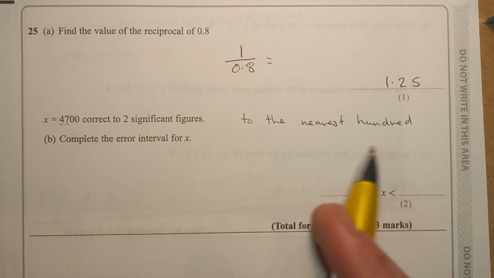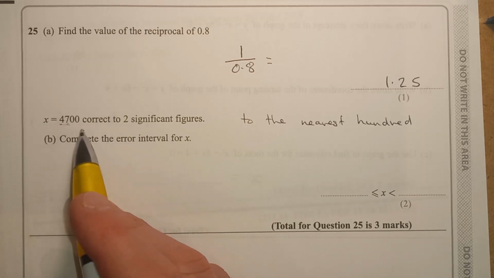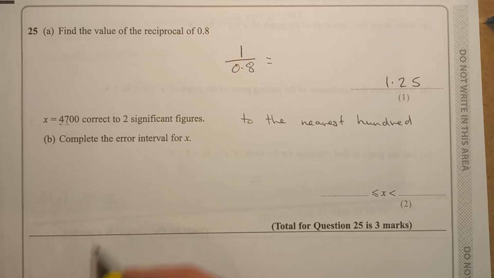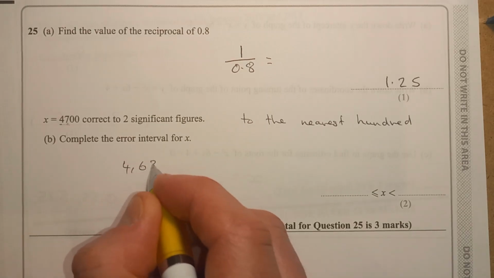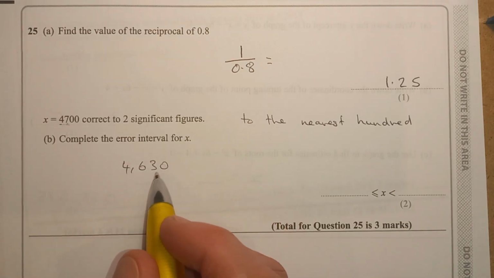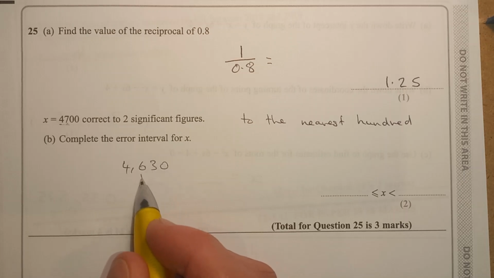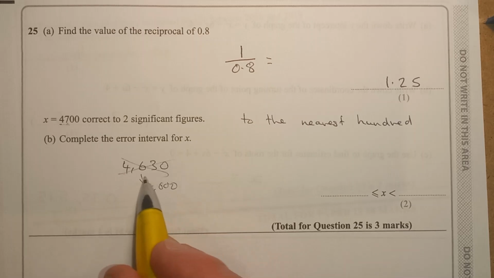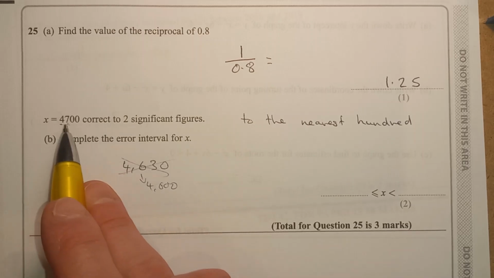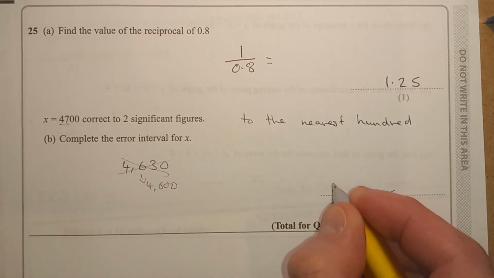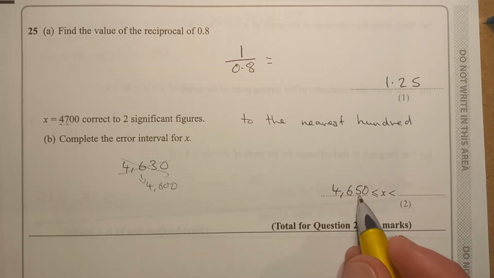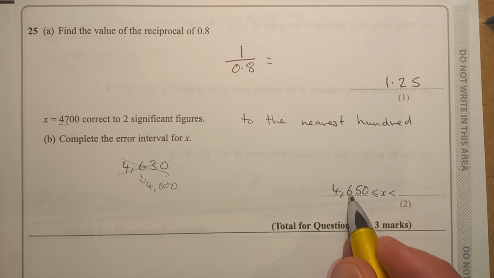Well, if it's the nearest 100, it can definitely be smaller than 4,700, so 4,600 and something. If it was, for example, 4,630, rounding to the nearest 100, it would go down to 4,600. So that's too small, that's not going to work. What's the first time that it would round up to 4,700? Well, that would be 4,650. Because we'd look at the 5 and say, right, we need to round up to 4,700.